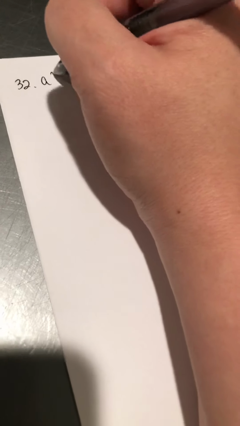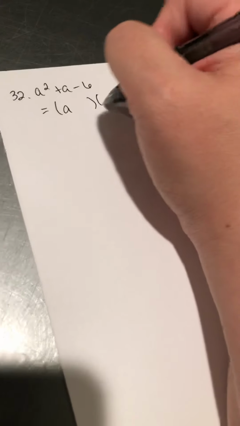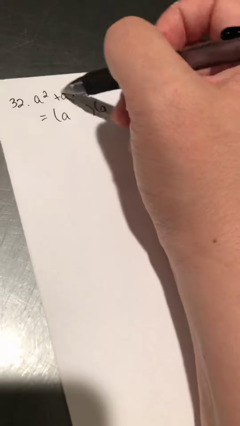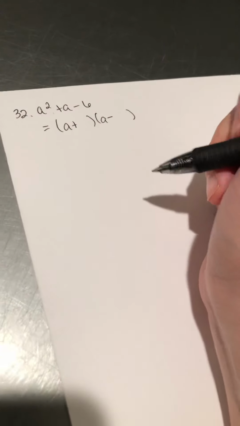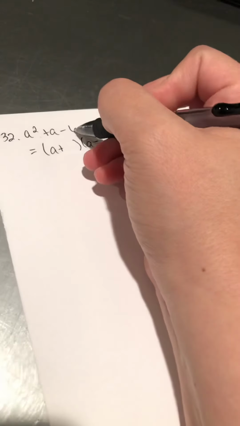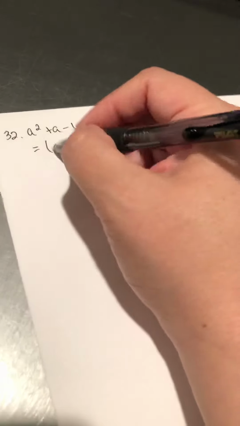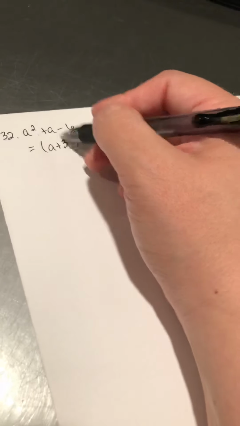If I have a squared plus a minus 6. Again, to get a squared, I have to do a times a. And now this time I want to add up to a positive but multiply to a negative. So one has to be negative and one has to be positive. Otherwise it doesn't work. Factors of 6 that would add up to a positive 1. If I've got one positive, one negative, I would have 3 and 2. So a squared minus 2a plus 3a gives me plus a, and 3 times negative 2 gives me negative 6.